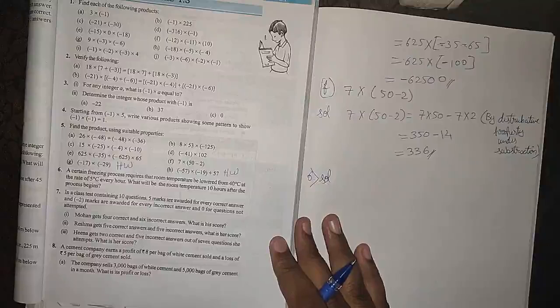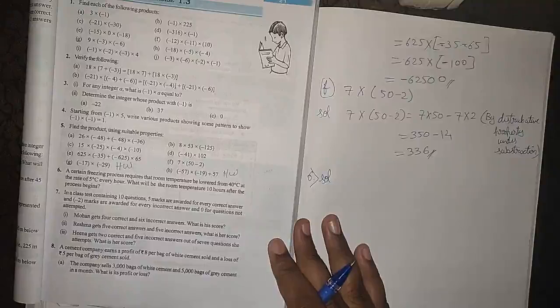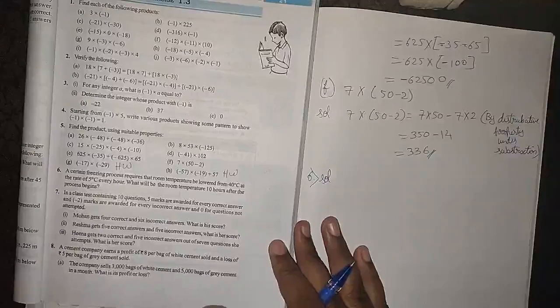What will be the room temperature 10 hours after the process begins? Okay, so this is the question.